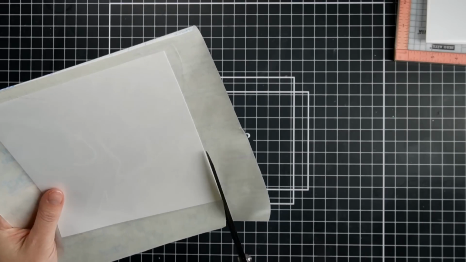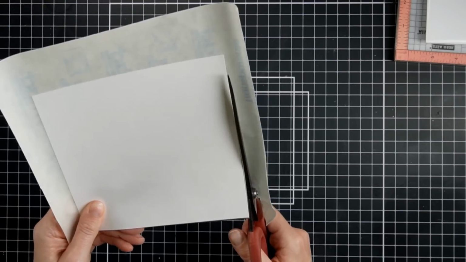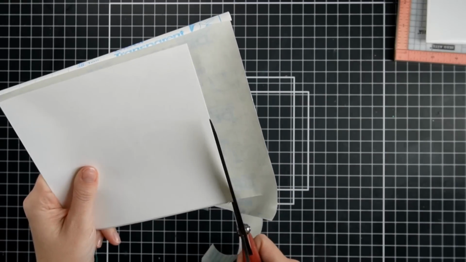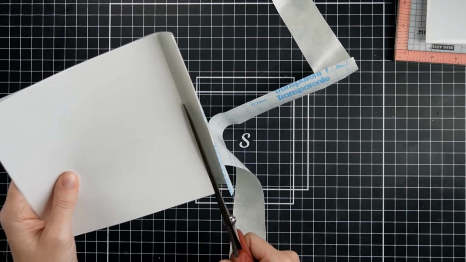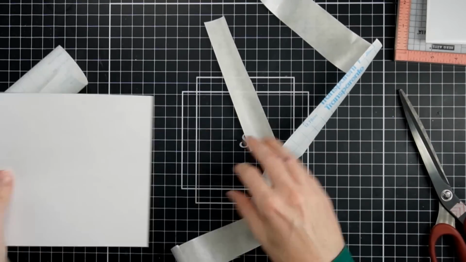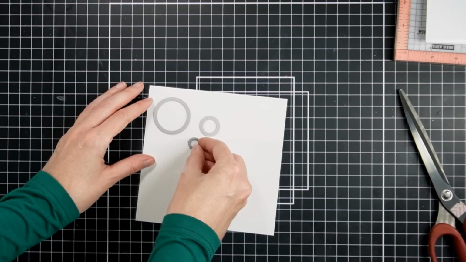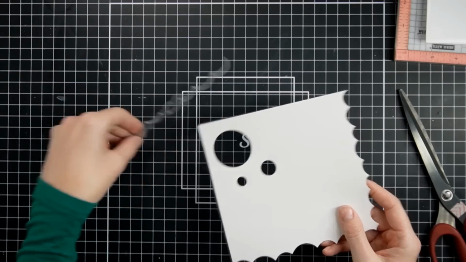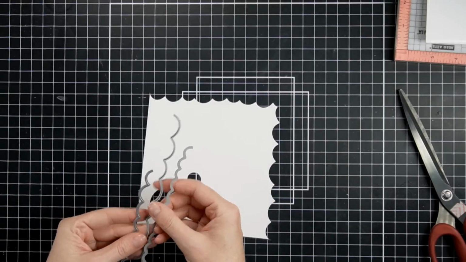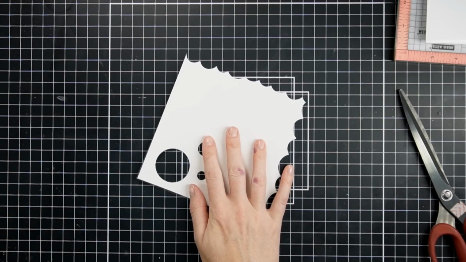The reason this is useful for stencils is because you can reuse whatever stencil you make. It's not cardstock, so you can wipe it off and you can use it for other things too. This can be its own craft mat, by the way. So I get that cut up, and one thing I learned on this, you want to make sure that you don't put contact paper on both sides, just one side of your cardstock. Otherwise, it's not going to cut through as easily, or if at all.